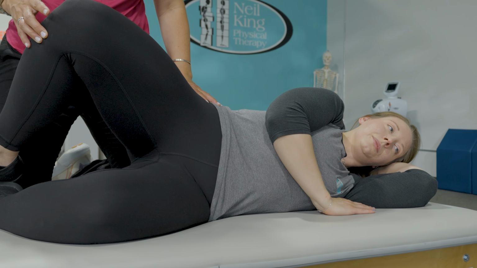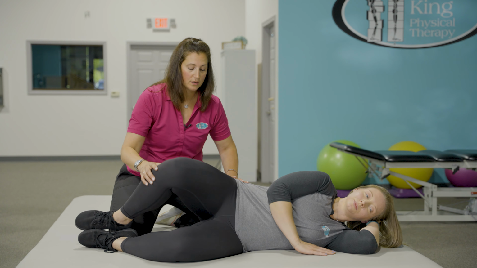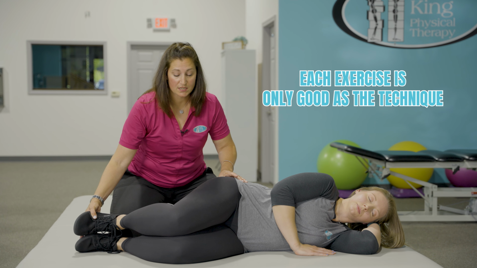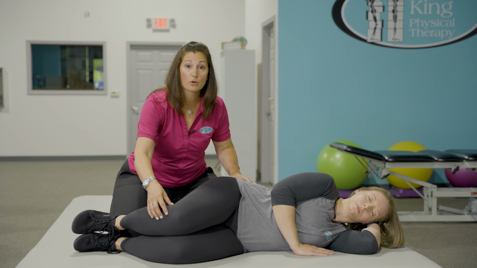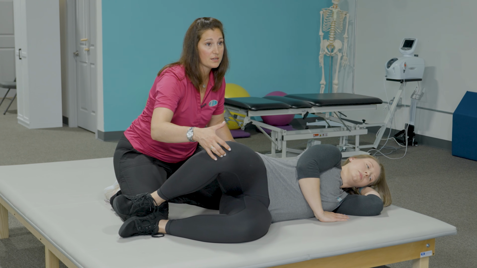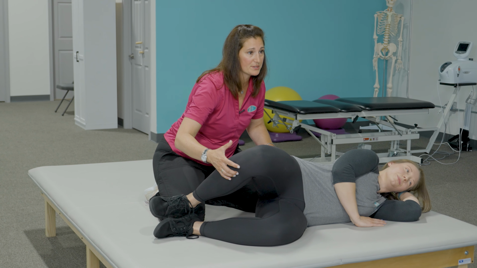A common mistake that we see is people will roll backwards because they've lost trunk support. Each exercise that you do is only as good as the technique that you use. So we want to keep this form clean, belly muscles stay engaged, glutes are working to lift the knee and come up and down. Again, 10 to 15 repetitions.